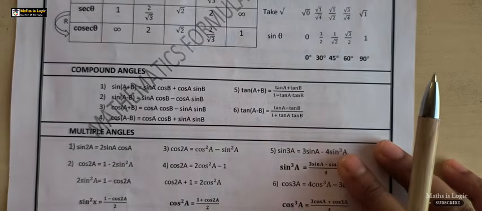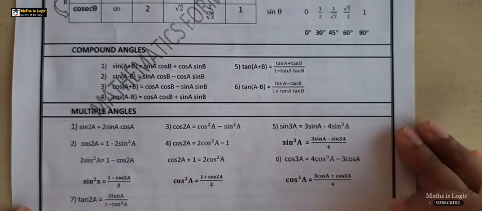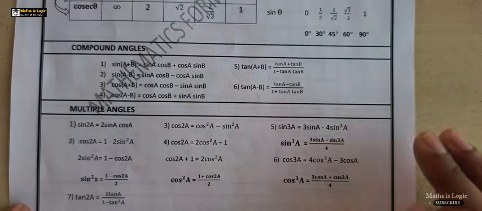After that, remember the compound angle formulas. What are the compound angle formulas?